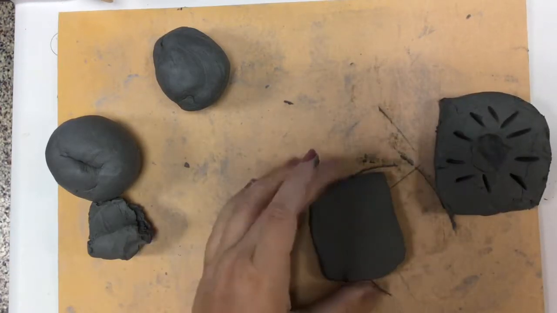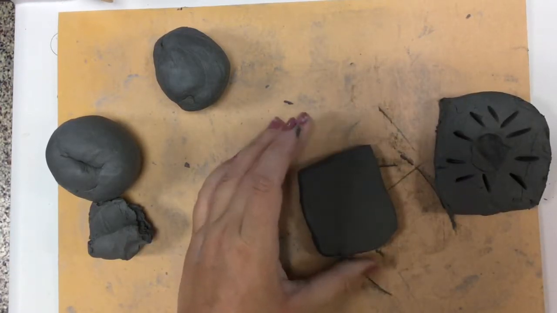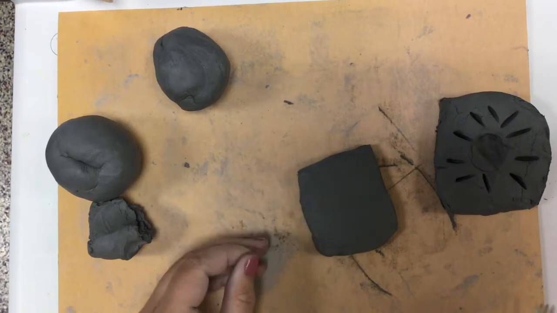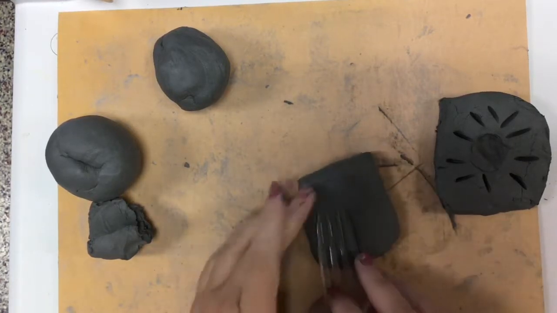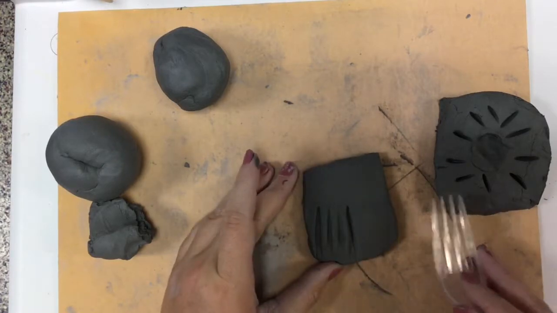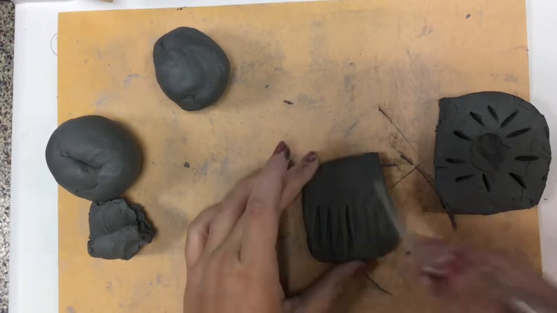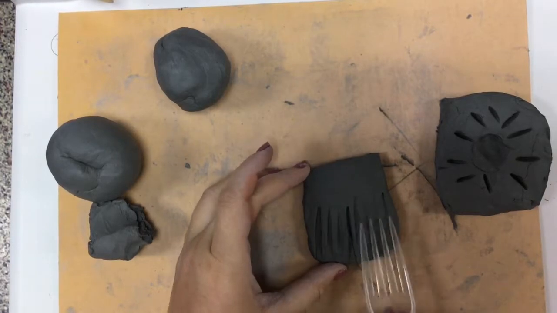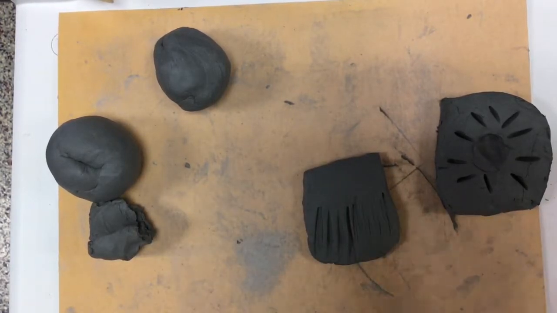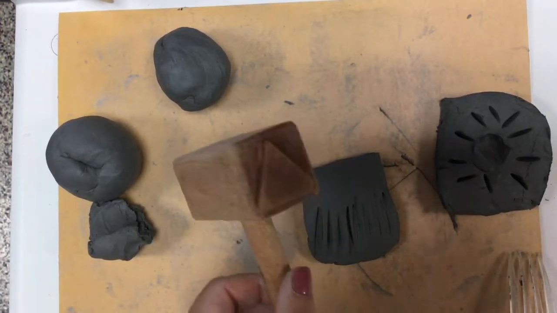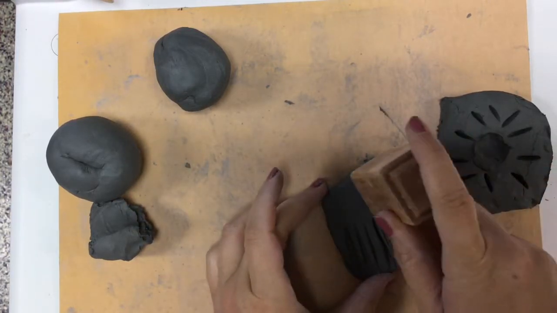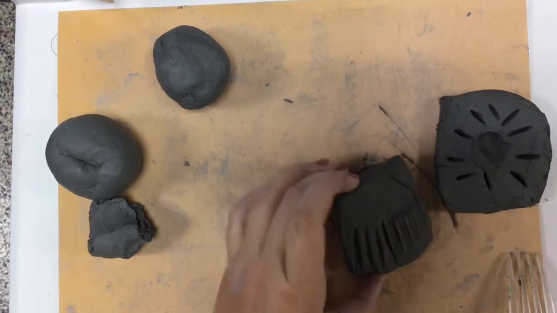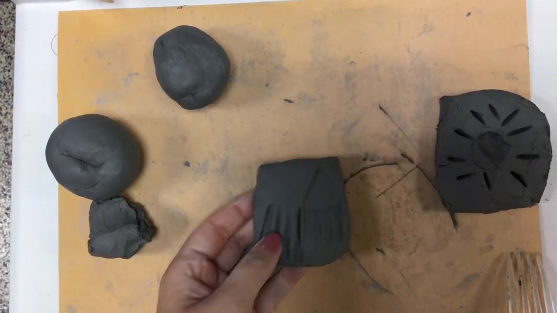You can also create designs in your clay by making imprints. You can use texture plates, or you can even use the edge of your fork. And that's called an impression. And we make an impression by pressing objects into it. So I can use that fork to create those impressions. I could also choose to use an impression tool like this hammer to make shapes, and we're pressing that into our clay to make shapes.